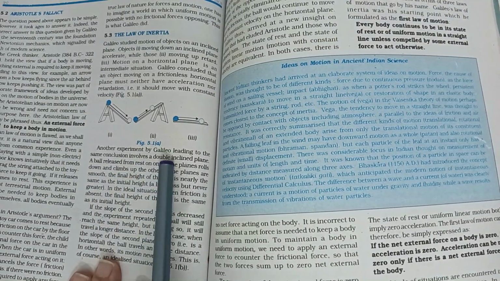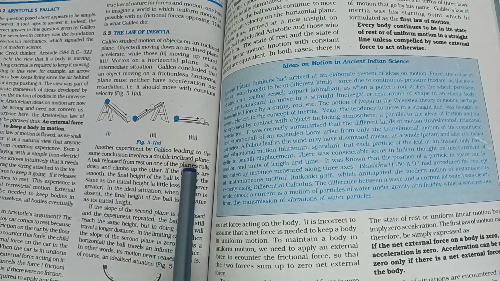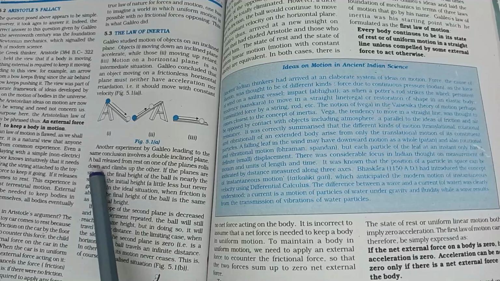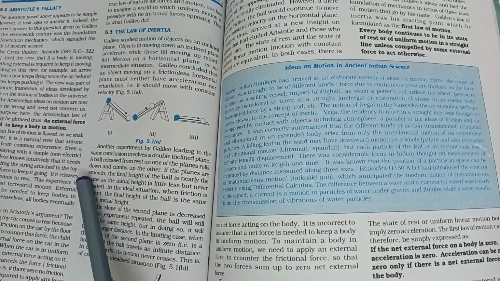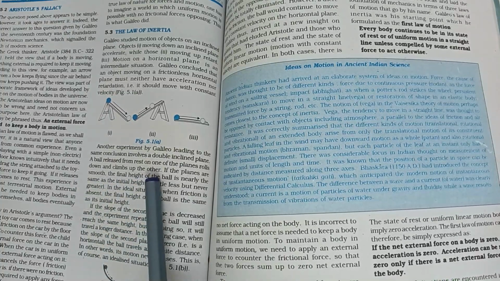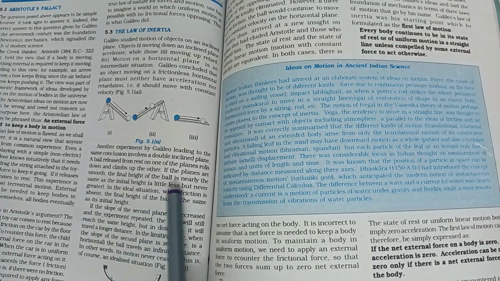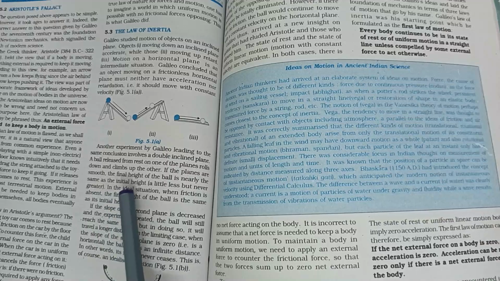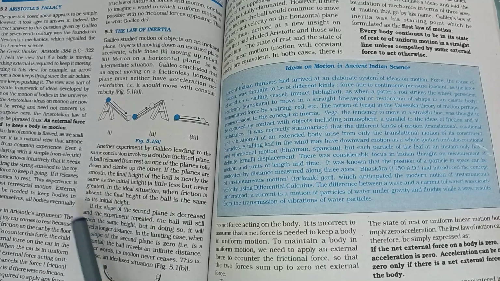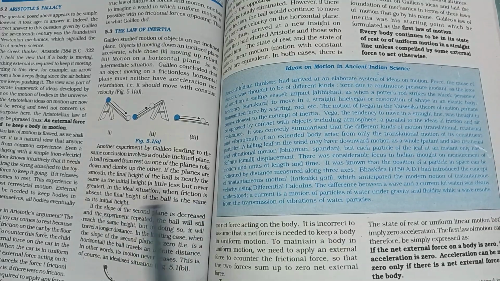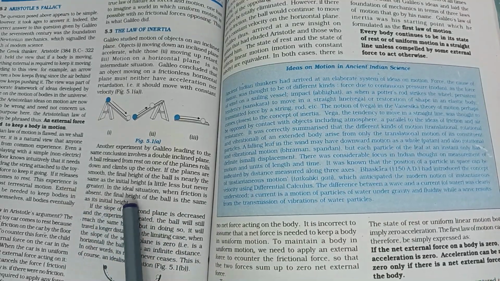Another experiment by Galileo leading to the same conclusion involves a double inclined plane. A ball released from rest on one of the planes rolls down and climbs up the other. If the planes are smooth, the final height of the ball is nearly the same as the initial height. A little less but never greater. In the ideal situation, when friction is absent, the final height of the ball is the same as its initial height.